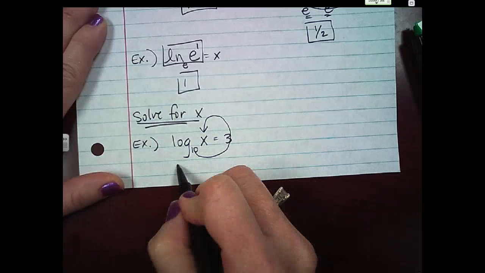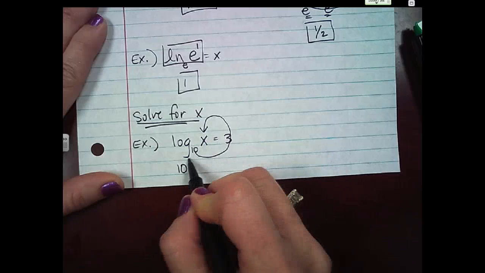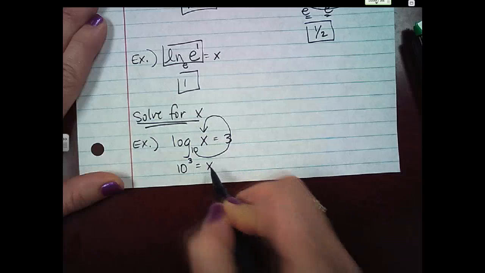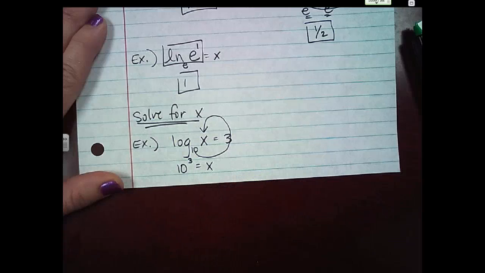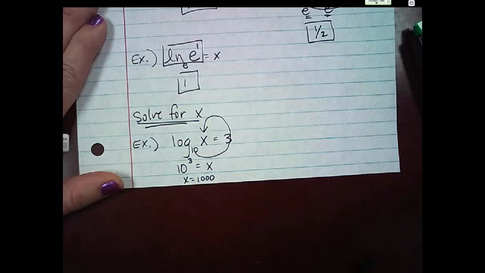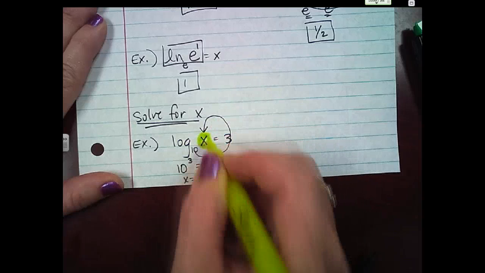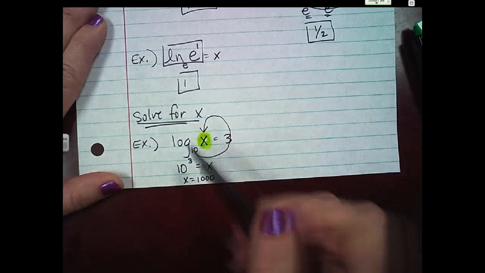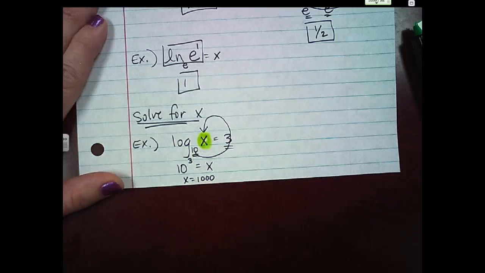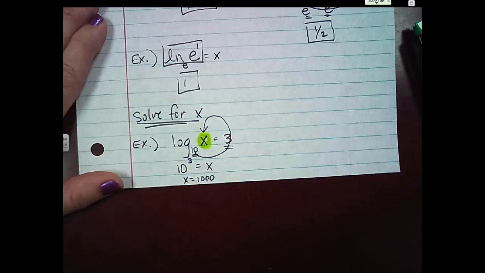So I'm telling you 10, right? I know the exponent. The answer to a log is the exponent. It's 3 equals x. Well, what is 10 cubed? That's a 1 with how many zeros? 3. So x is 1,000. Notice that, guys, in this problem the missing part was this. It wasn't the base. I had the base. It wasn't the exponent. I had the exponent. This technically is just an exponential problem, but you had to understand to turn it that way.